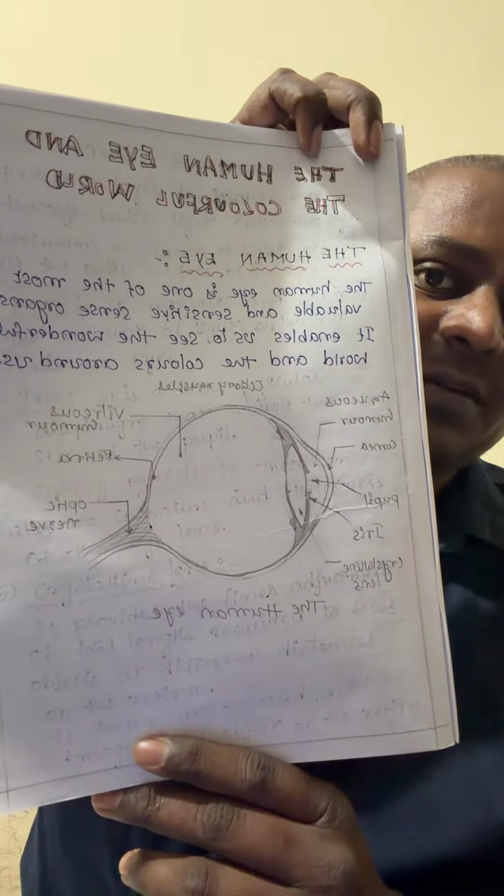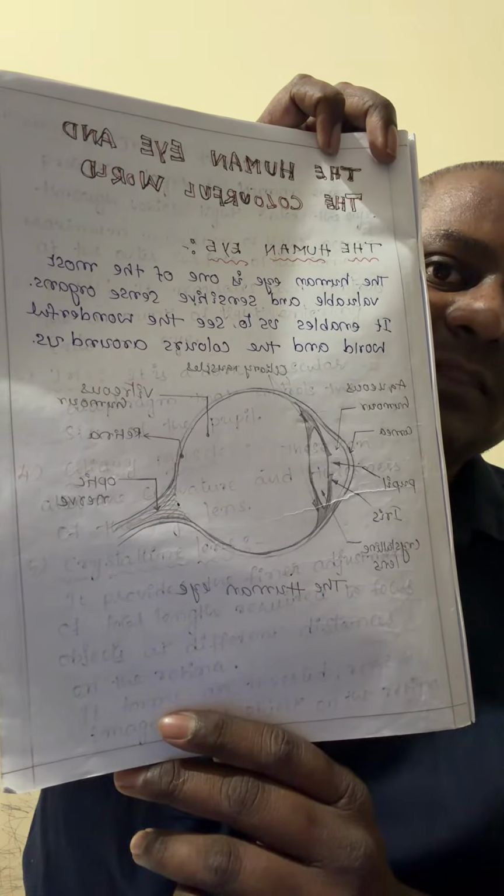First, here you can see the diagram. I hope you can see the diagram. In that, the cornea is the front, protective layer of the eye. Most of the refraction takes place at the cornea. The pupil controls and regulates the amount of light entering the eye. Iris is a dark muscular diaphragm which controls the size of the pupil.